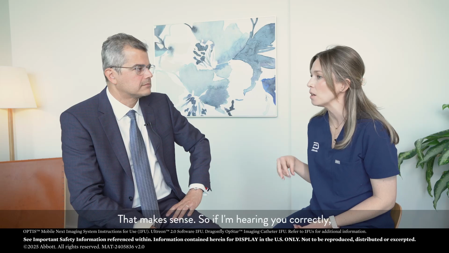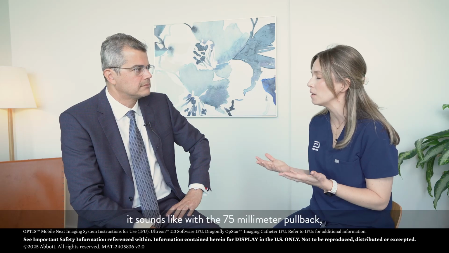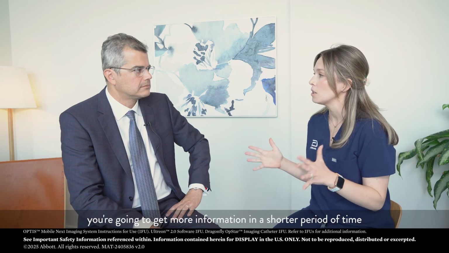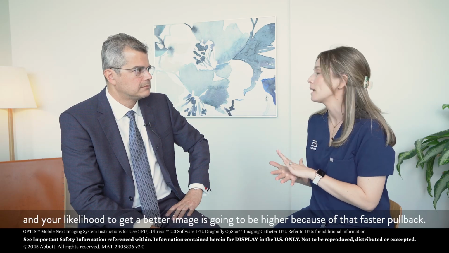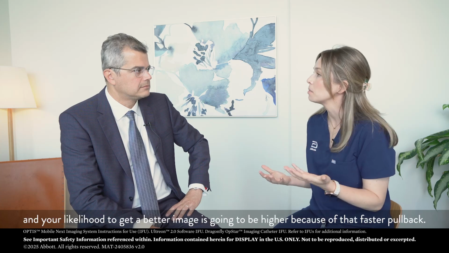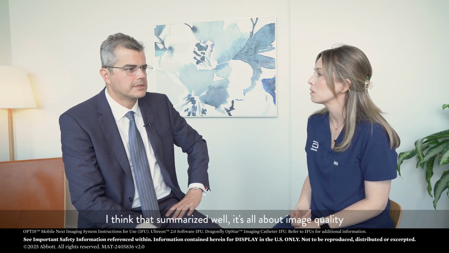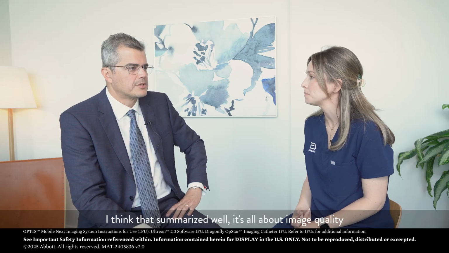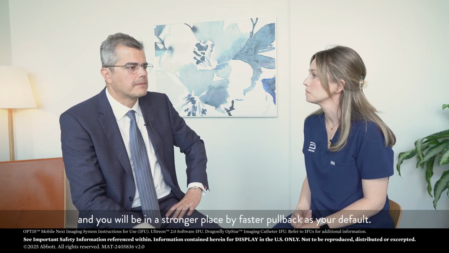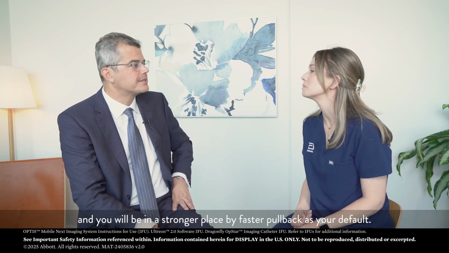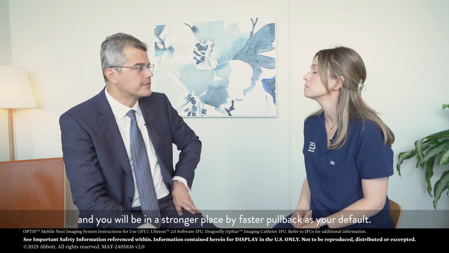So if I'm hearing you correctly, it sounds like with the 75 millimeter pullback, you're going to get more information in a shorter period of time, and your likelihood to get a better image is going to be higher because of that faster pullback. I think that summarized well. It's all about image quality, and you will be in a stronger place by faster pullback as your default.